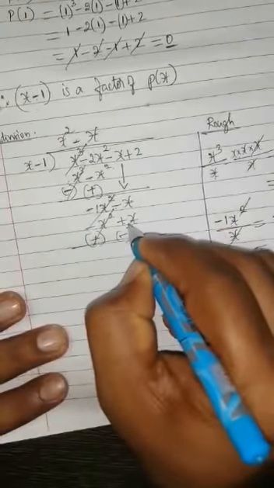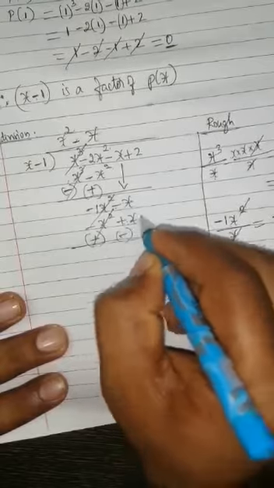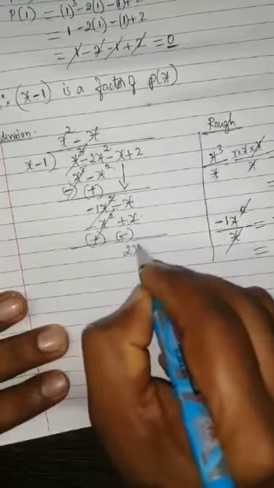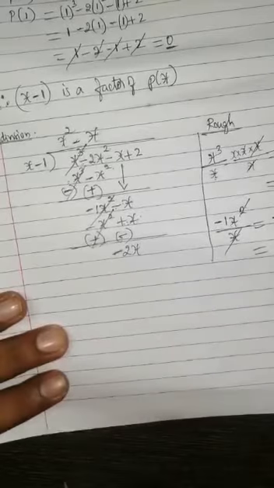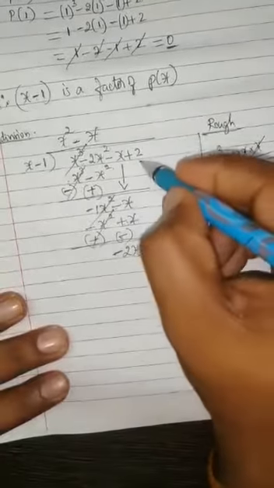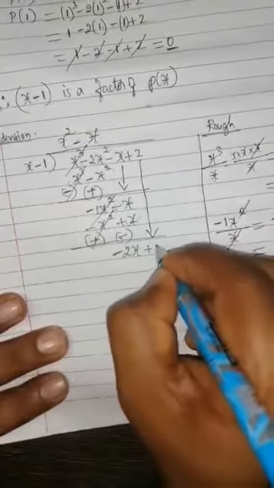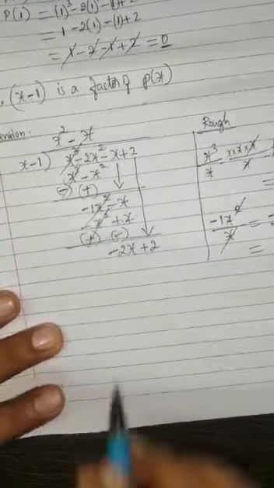Minus x, minus 1x. Since the signs are the same, we add, that is minus 2x. One more is remaining over here, that is plus 2. Bring it down. Again the same step.